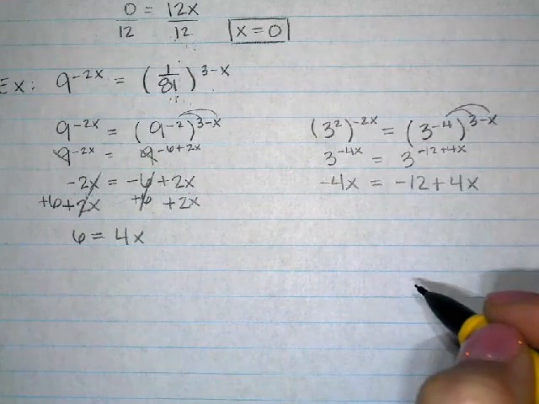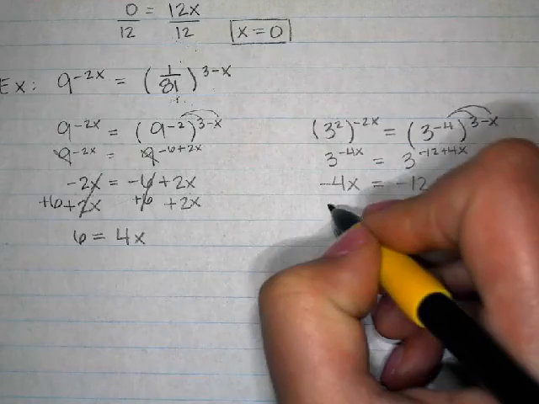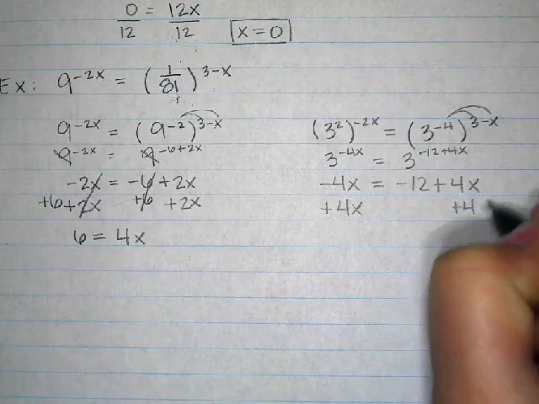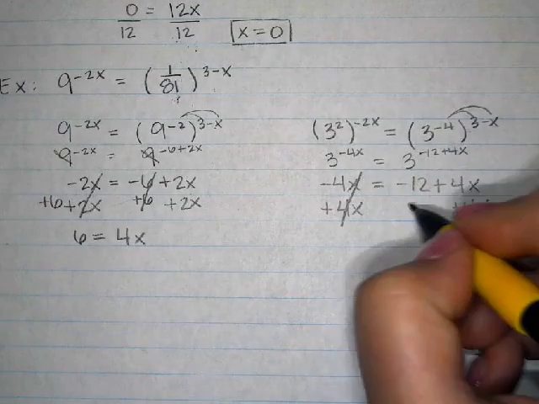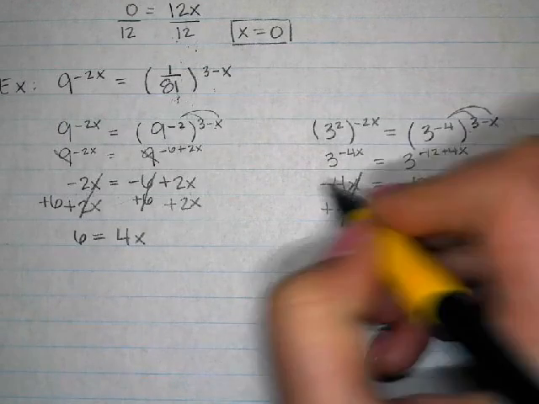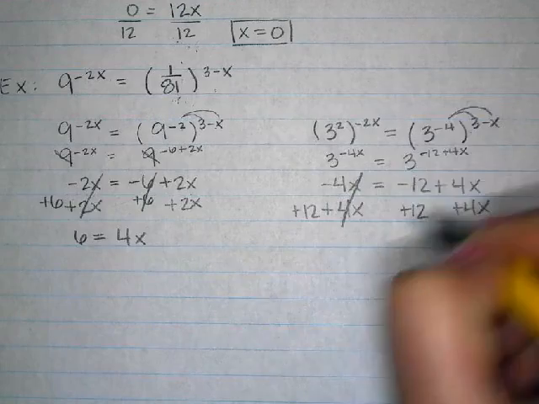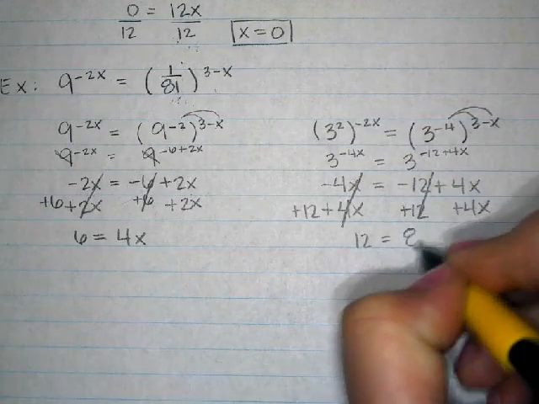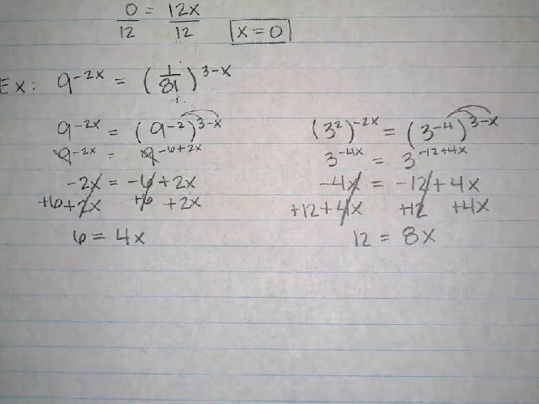We can do the same thing over here. So add the 4x, add the 4x, add the 12, add the 12. So 12 equals 8x. Do you guys see how similar the two situations are?